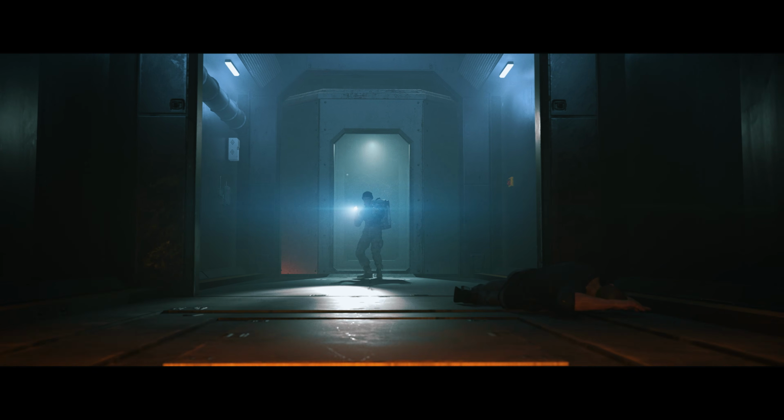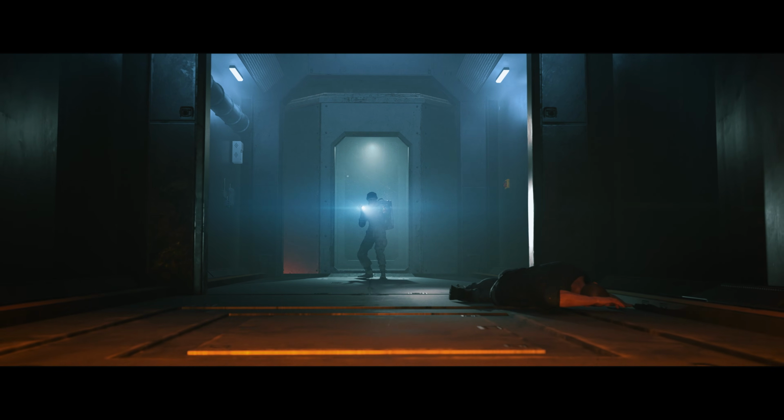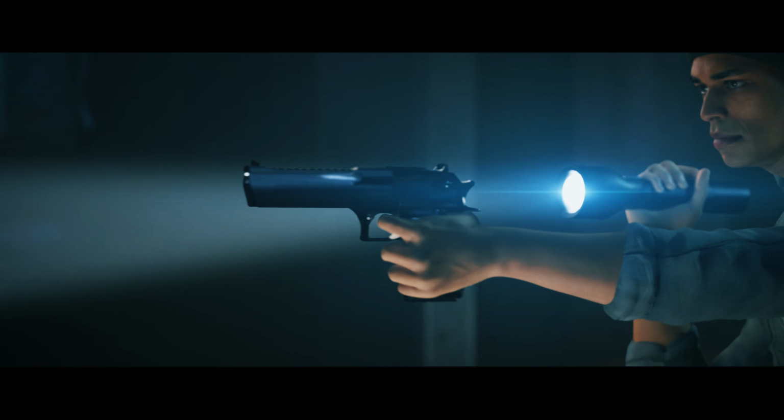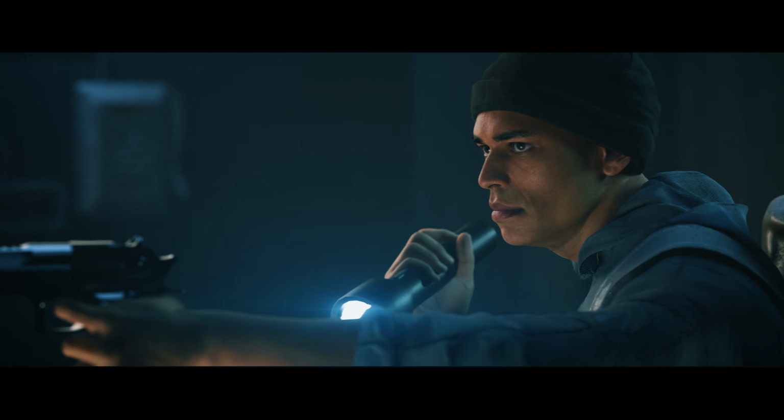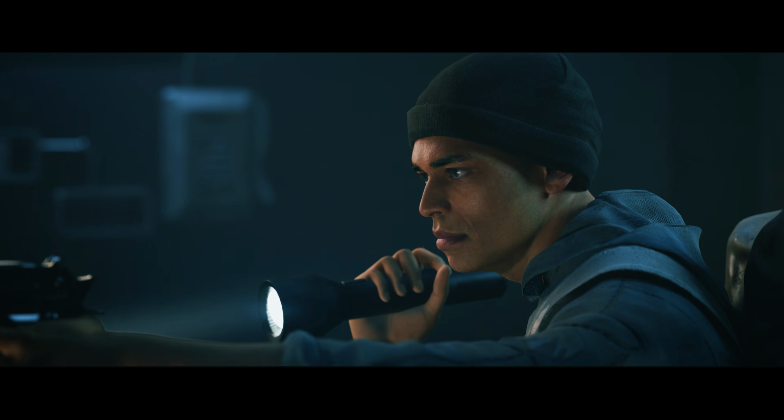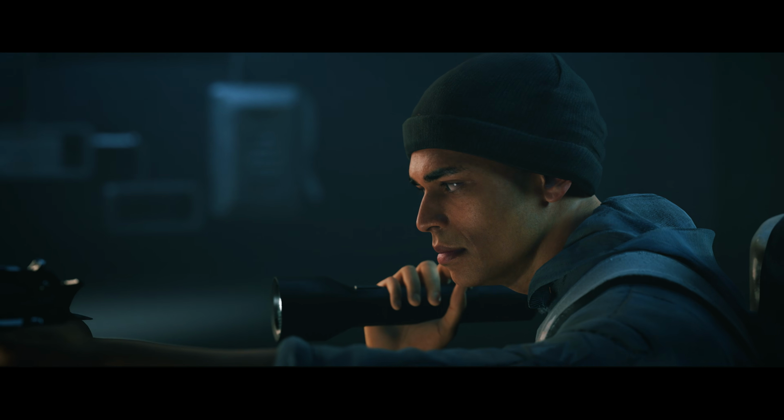Warning, collision imminent in 10 minutes. Warning, anomaly detected in elevator shaft.